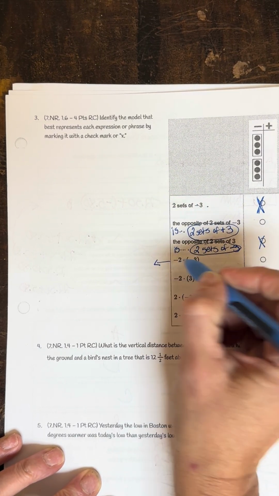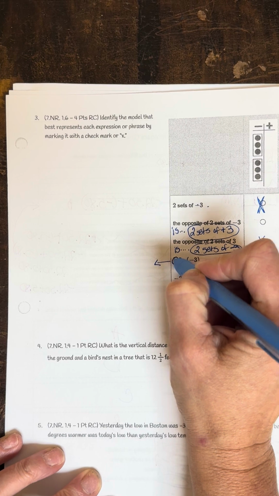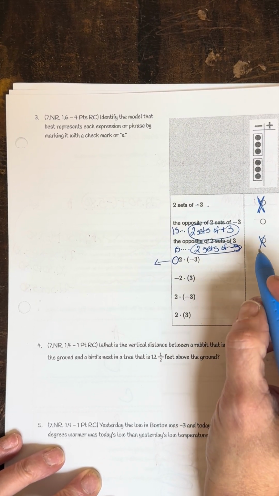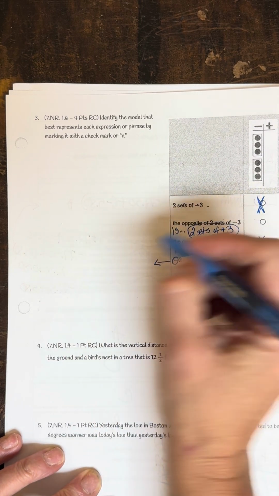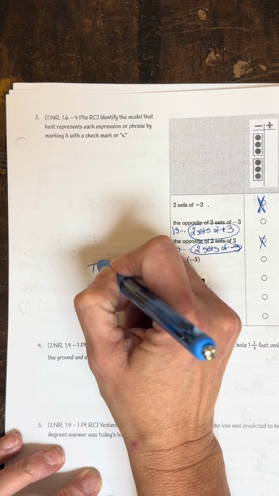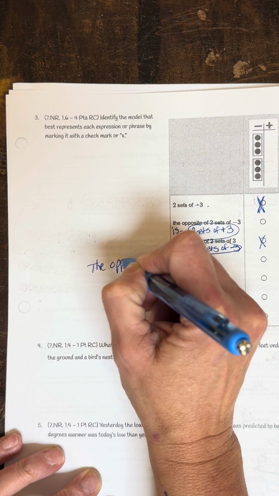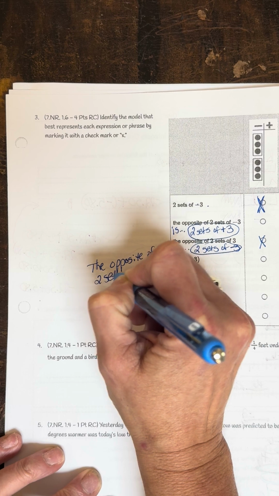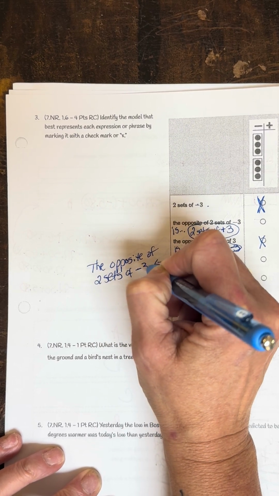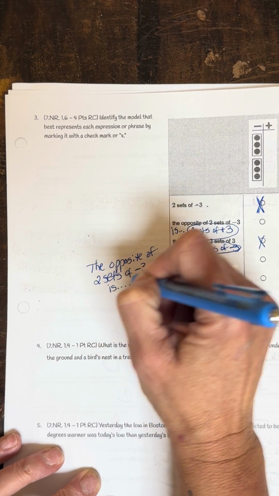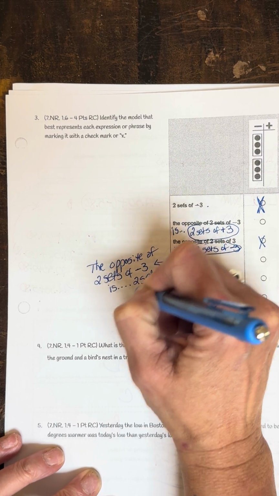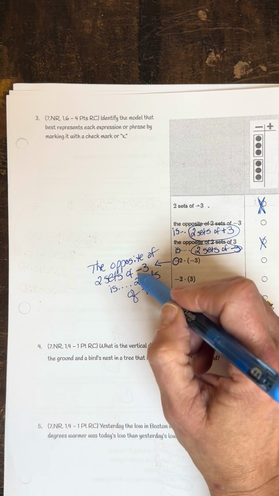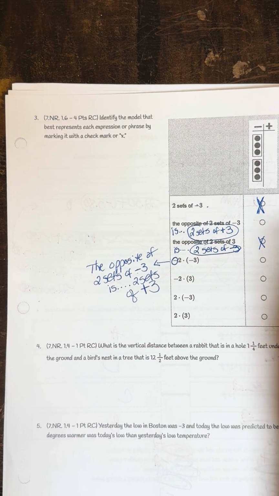So this one means the opposite of 2 sets of negative 3. So this is the opposite of 2 sets of negative 3 is 2 sets of positive 3. And that 2 sets of positive 3 is what we're looking for.